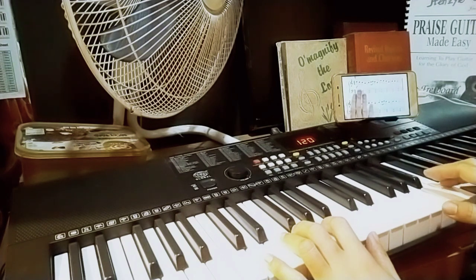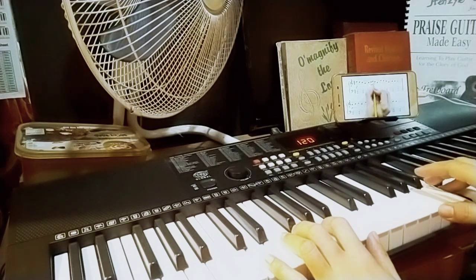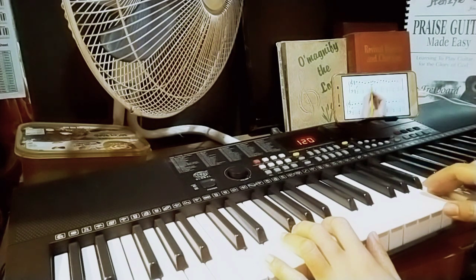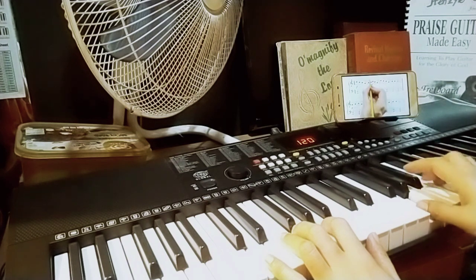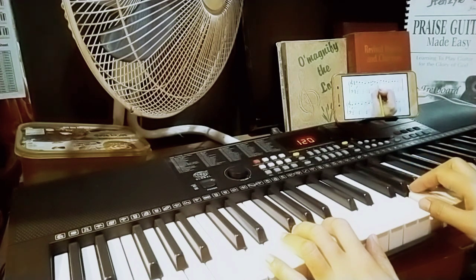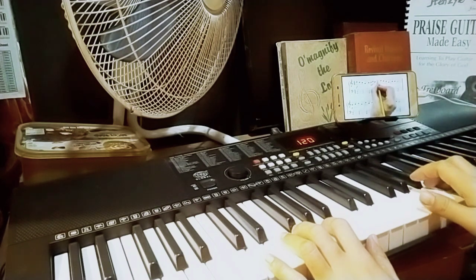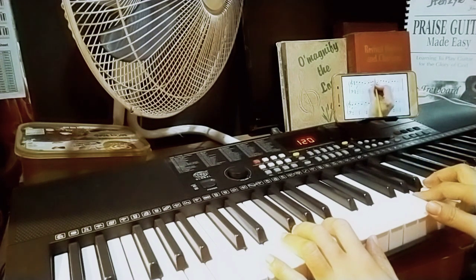1, 2, 3, 4. Now, here in measure 2, remember that 2 eighth notes share a beat. So I put a circle around them to remind you that everything in that circle is 1 beat. Here's beat 1, here's beat 2, here's beat 3, and here's beat 4. So we have beat 1, beat 2, beat 3, beat 4.